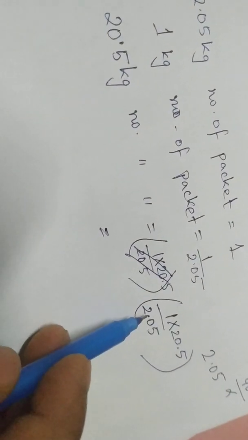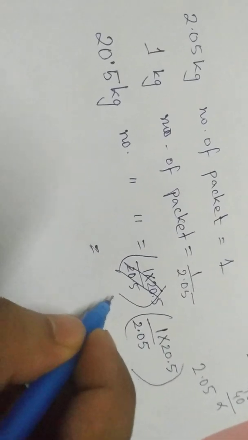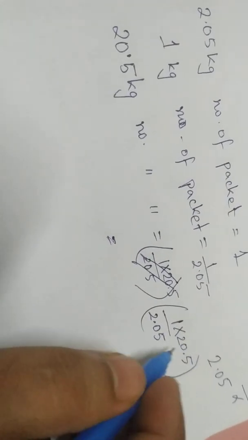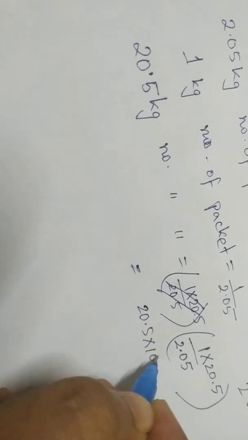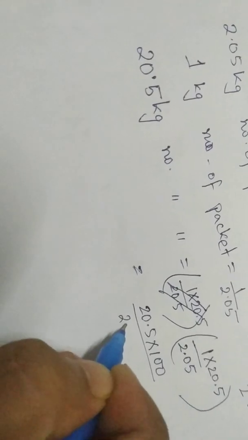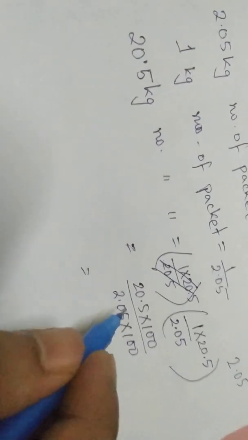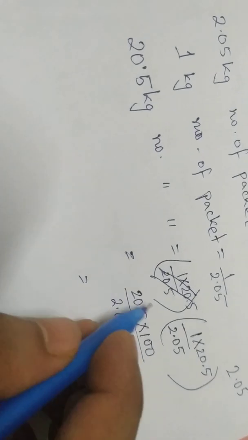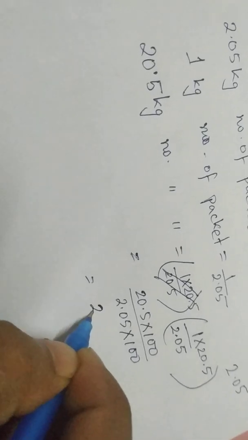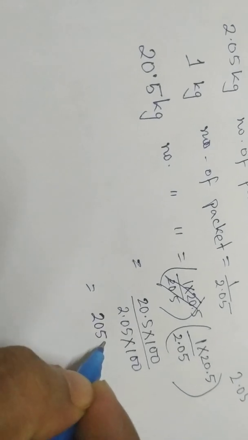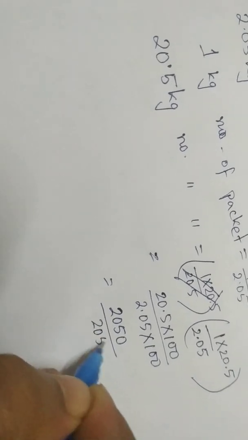Now since there is after decimal, how many digits? 2 digits are there, right? So we multiply both of this with 100. So we can write 20.5 into 100 divided by 2.05 into 100 equals to 20.5 into 100 is 2050, and 2.05 into 100 is 205.